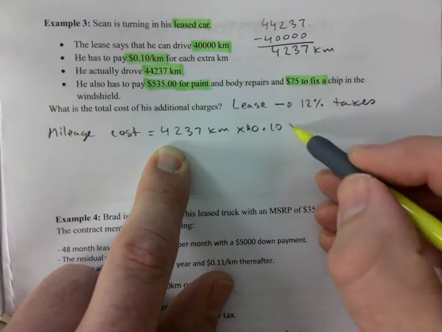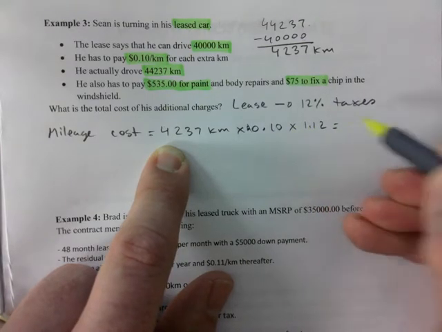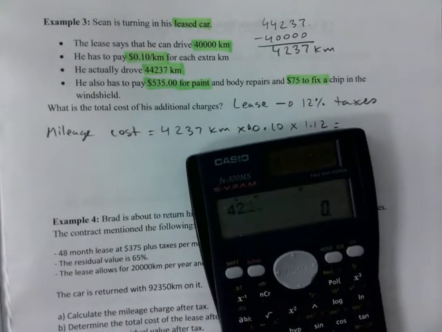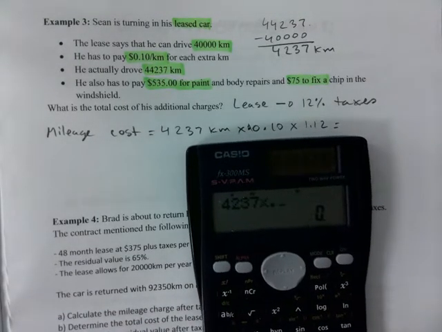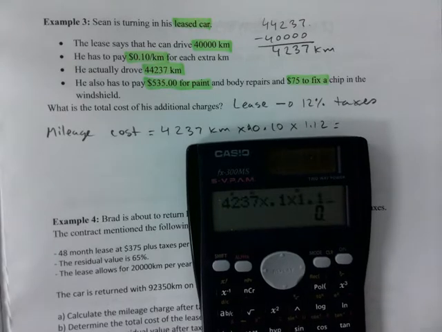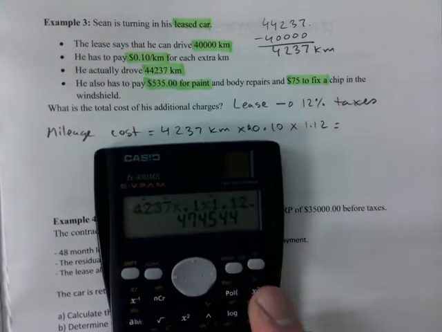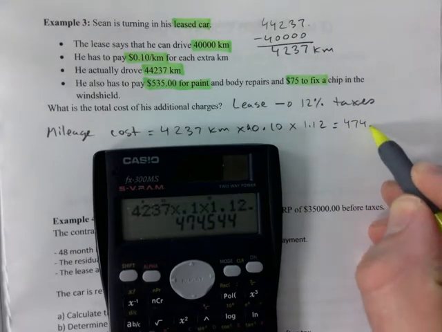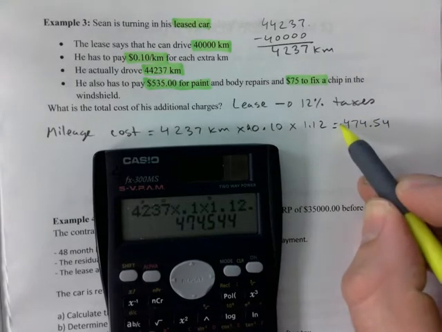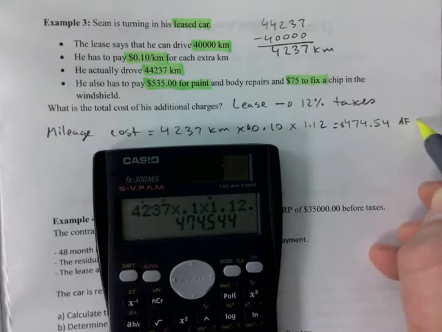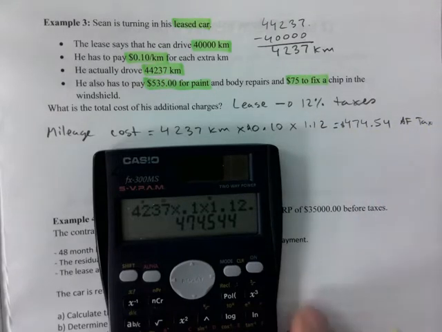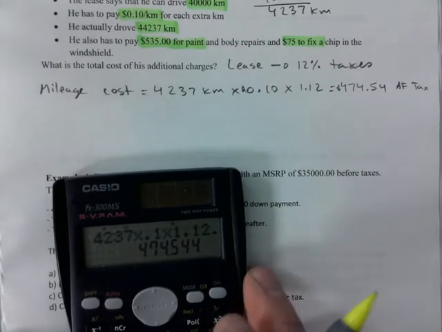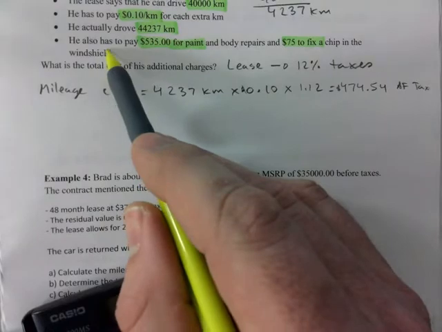And I will add taxes to this right away. This question should have said after tax. Most of the time it's after tax. So times 10 cents times 1.12. That's 474.54 after tax.